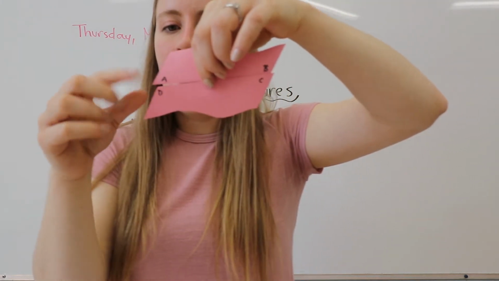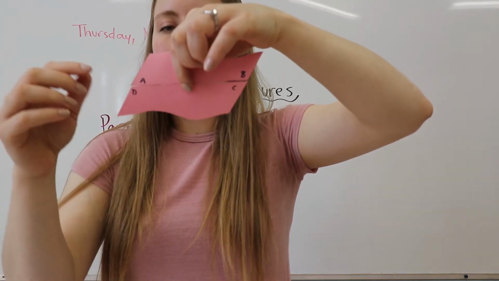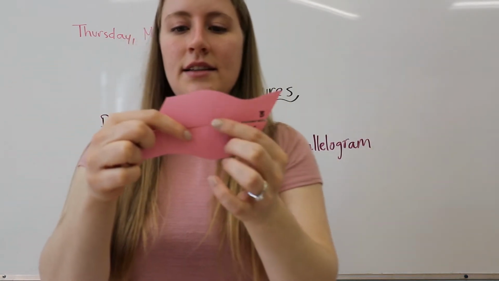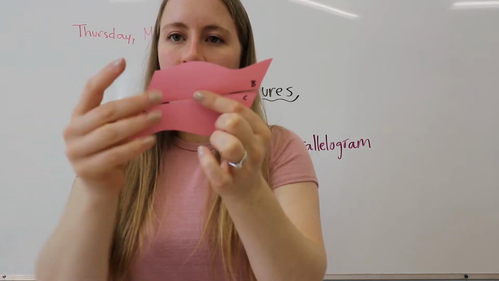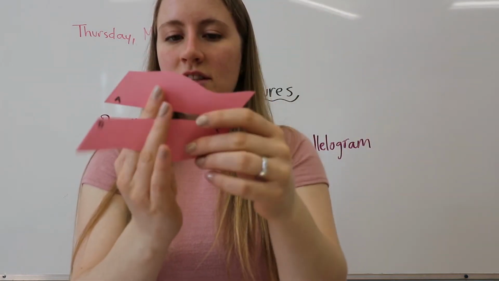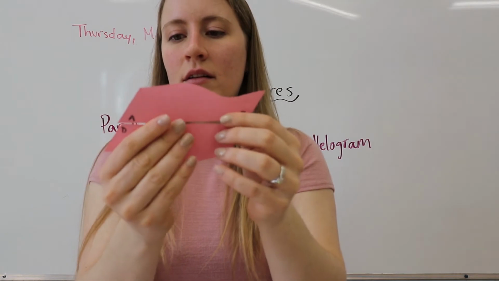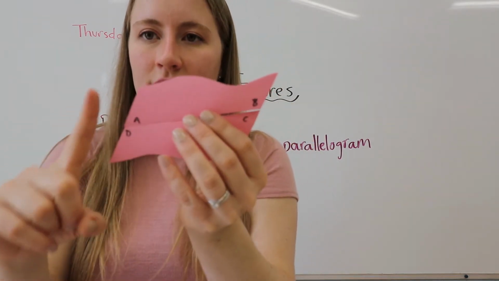Because we have A and D here now, and C and B. So this tells us that this forms a straight line, and so does this. I got them from up here, and I just flipped them down. And when you do that, you can see that it makes a straight line.